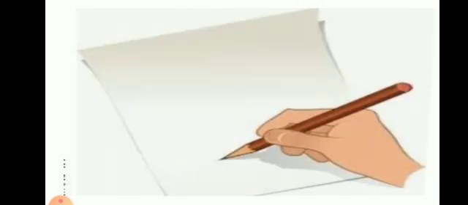Now we are writing any information on paper with a pencil. When we write a letter, does it write another letter or what? No. Why? Because this happens due to frictional force. There is friction between a pencil and paper. Clear children?